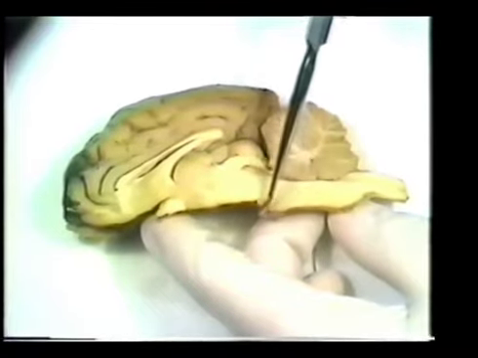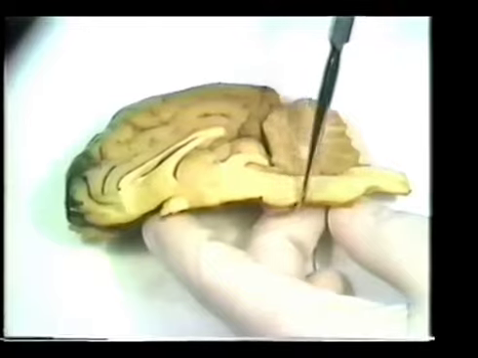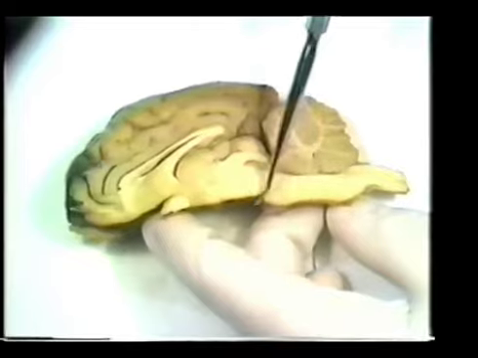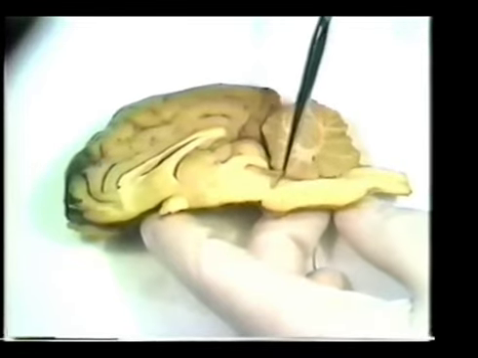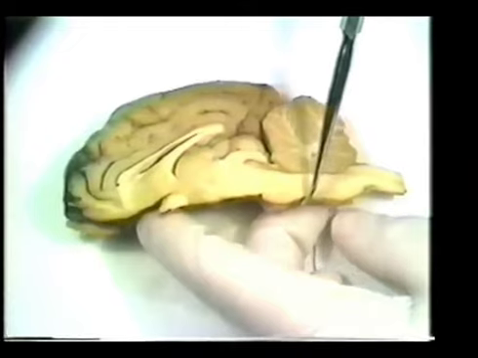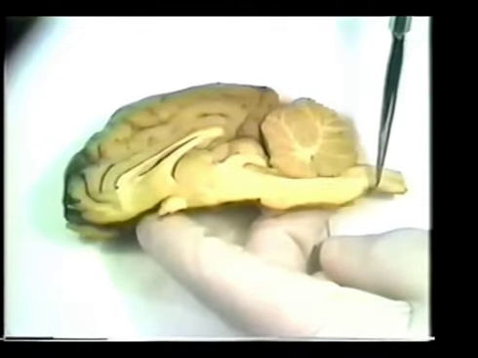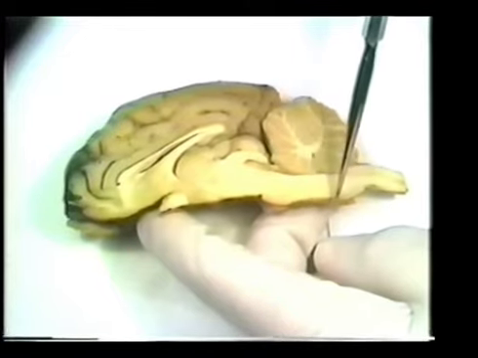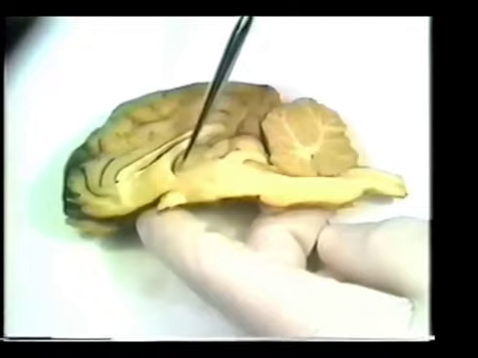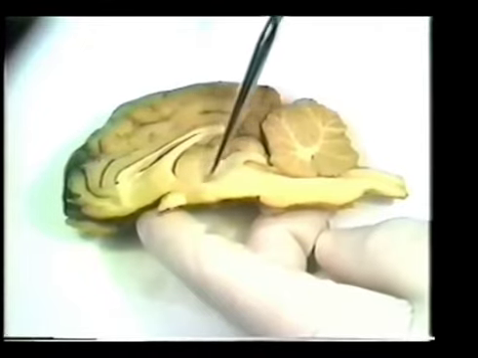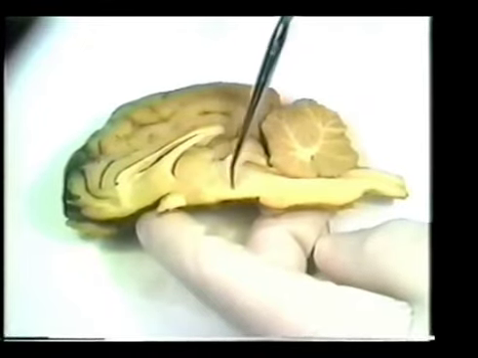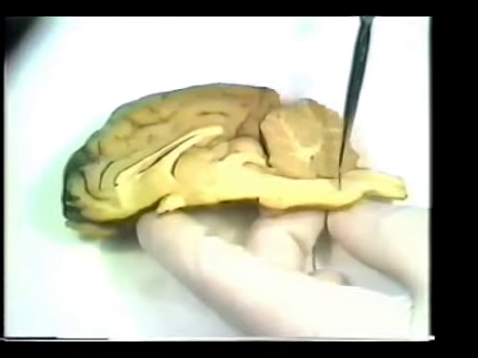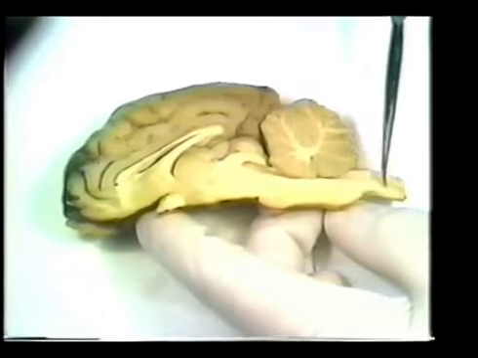Then this bump, this enlarged area, right in here, designated by this bump in the spinal cord, is the pons. Then following that back to where it constricts into the spinal cord here, this is the medulla oblongata. So you have the thalamus with the massa intermedia, hypothalamus, pons, medulla oblongata, and then spinal cord.